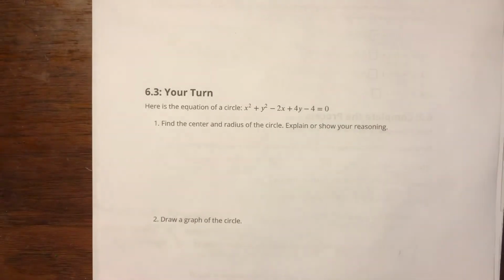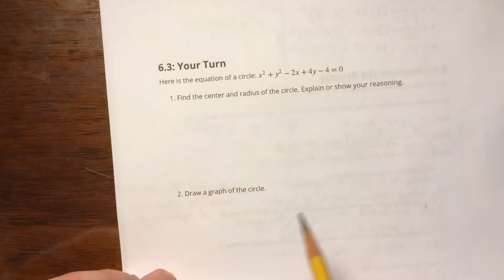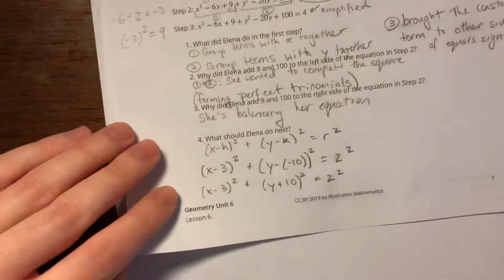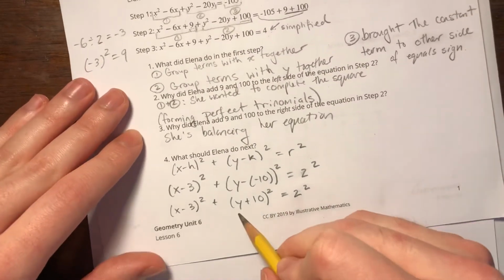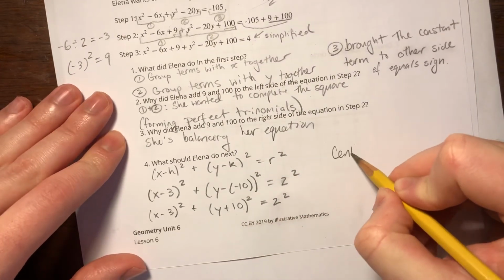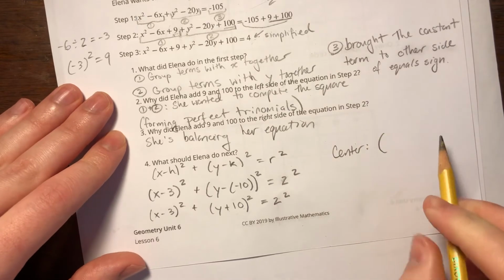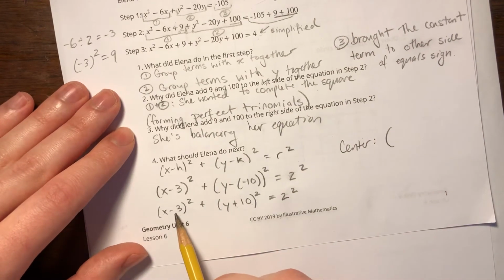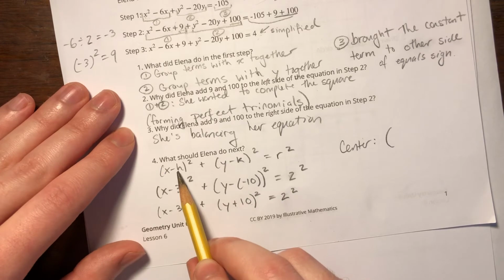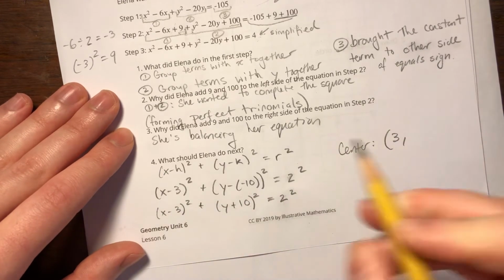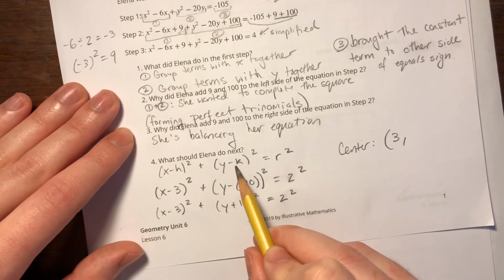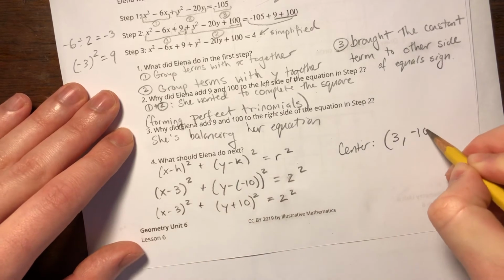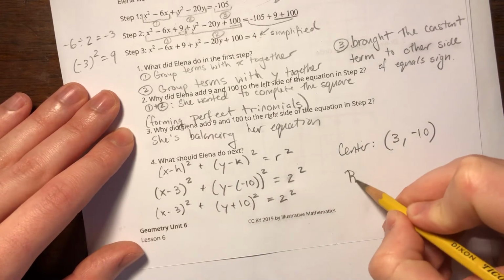Okay. We also got 5 and 6. What are the center and radius? Well, I'm going to answer that on this page because I have my equation here. My center, remember, is always the opposite of what it looks like. This says -3, but if my equation is x minus h, that means it's just 3. Y plus 10, but really it's a -10. And then my radius is 2.